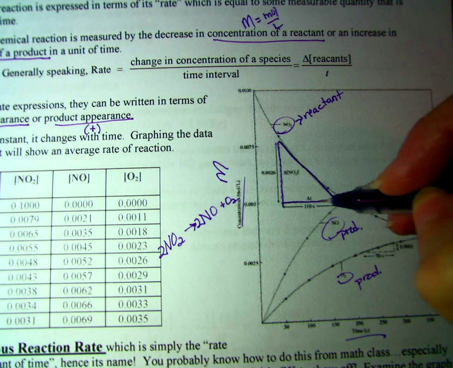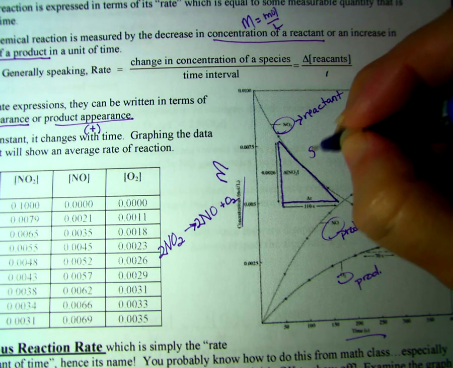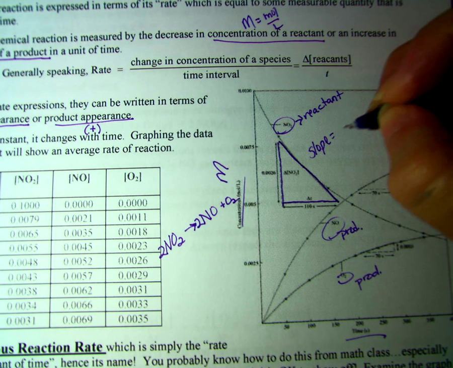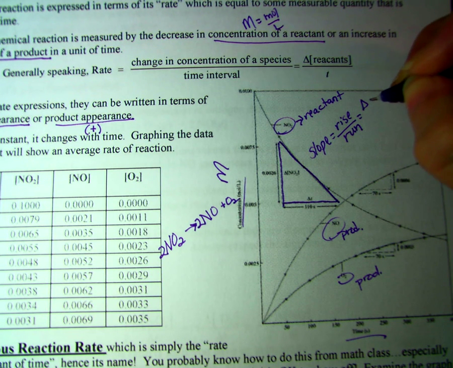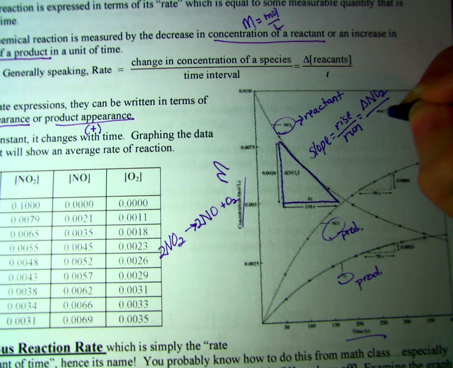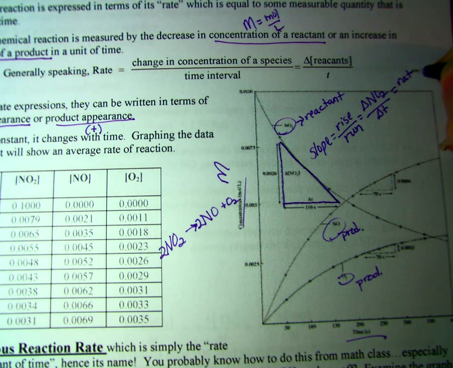by doing, y'all all learned this in math, rise over run, which in this instance is the change of NO2 over the change in time, that is going to give us our rate. So this is our rate law.